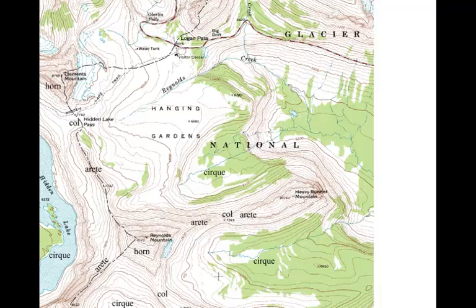In this clip we're going to be looking at different types of glacial landforms and what those landforms look like on a topographic map. Now wherever glaciers have existed today or in the recent geologic past, they have profoundly shaped the landscape that we see, because glaciers are very powerful eroders and transporters of sediment and geologic materials.